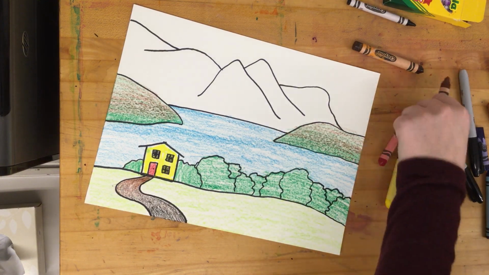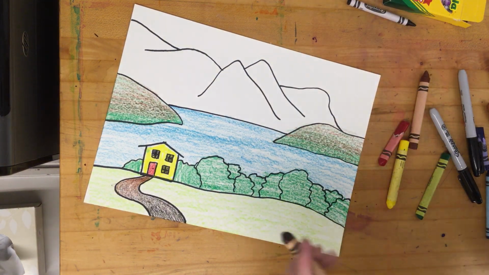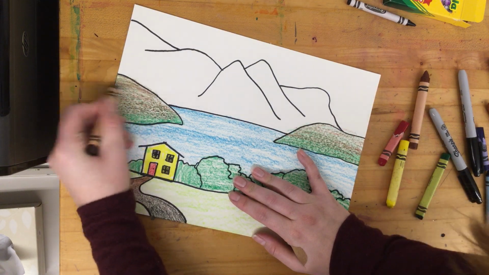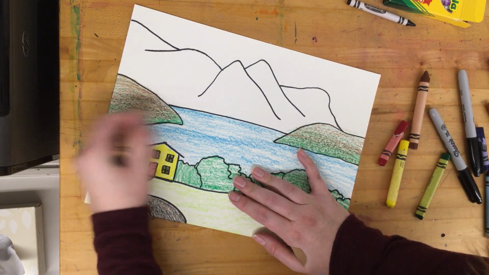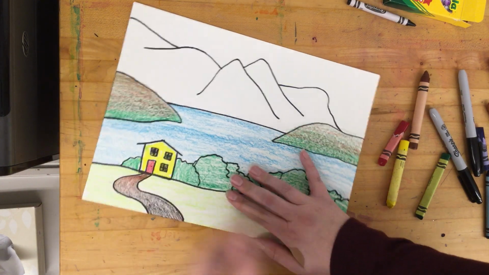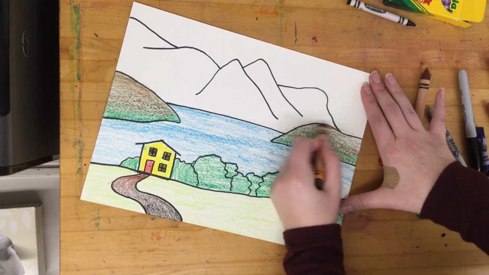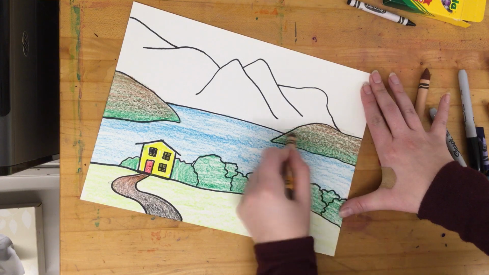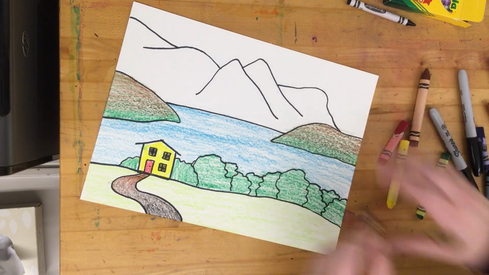Okay, then this is where you take your dark brown or your black, and we're going to start at the top, medium, lightening down until we get to the middle. So medium, light, medium, then lighter pressure, lighter pressure, lighter pressure, stop.